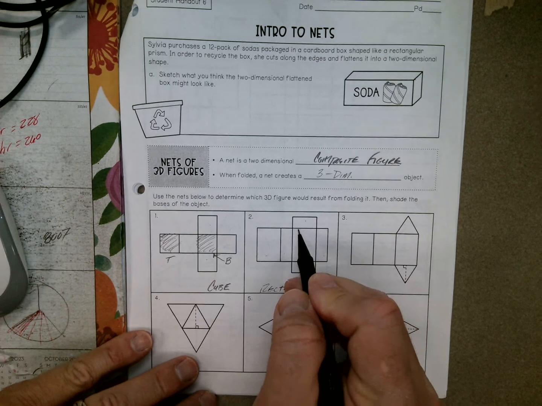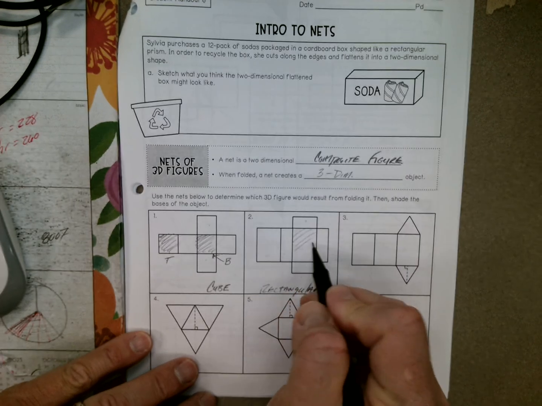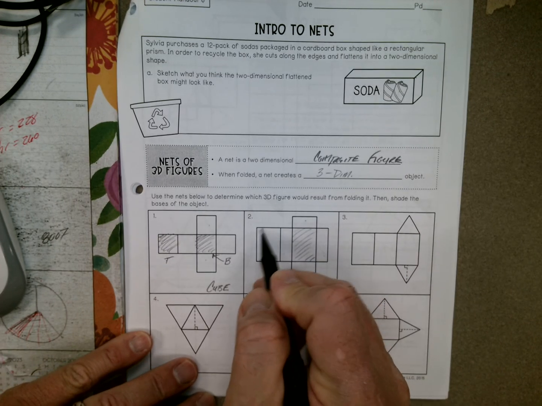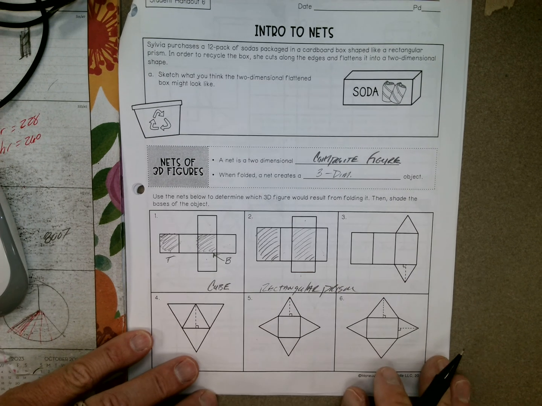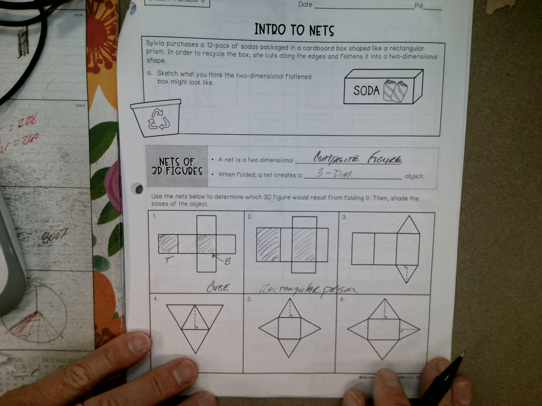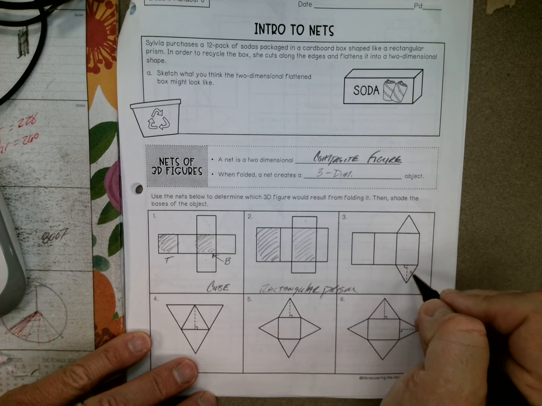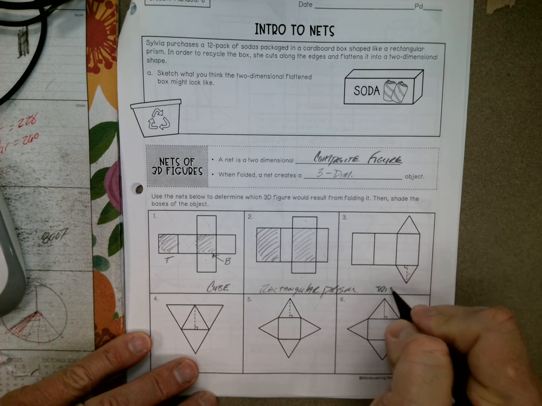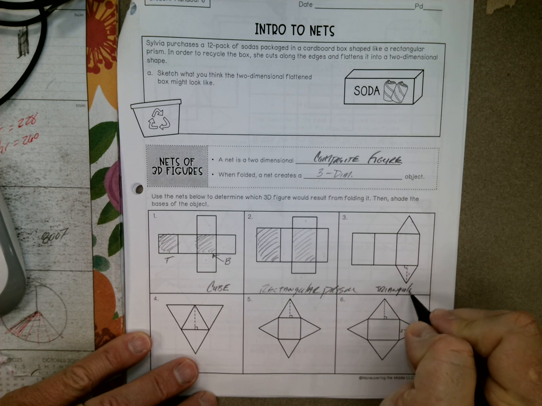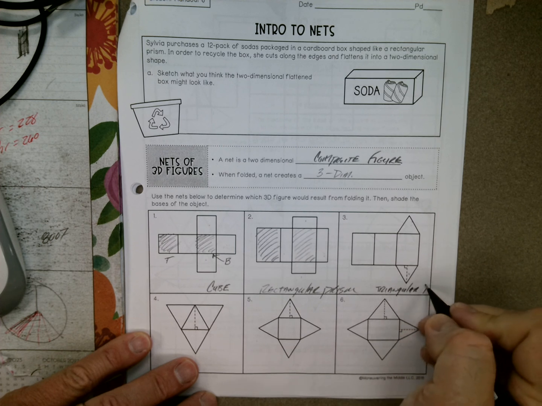So again, a rectangular prism and a cube are very similar. This is the top and this is the bottom. You can clearly see that this is going to be a prism as well. It's not a pyramid, but it's a prism. And this is called a triangular prism.